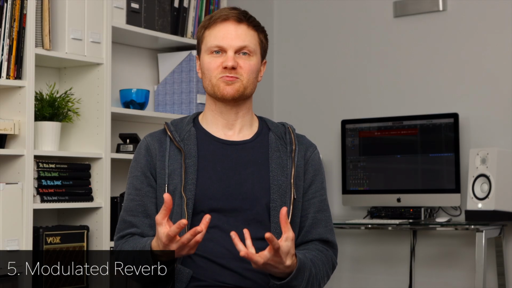Modulated reverb is what I use if I want quite a modern sounding reverb. You know, it's not very natural sounding. It has a heavily processed, almost artificial sound to it. It kind of sounds futuristic. It's really good if you want a kind of spacey synth type flavor to your reverb.